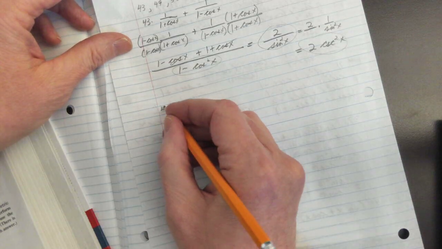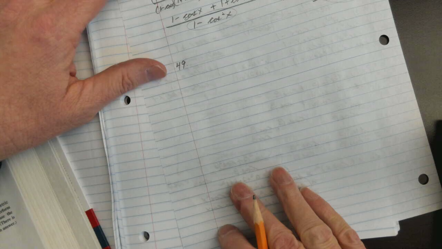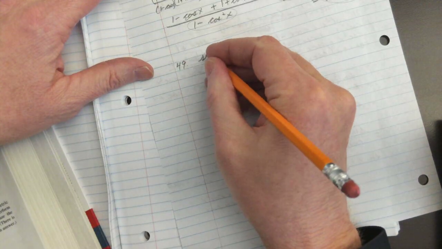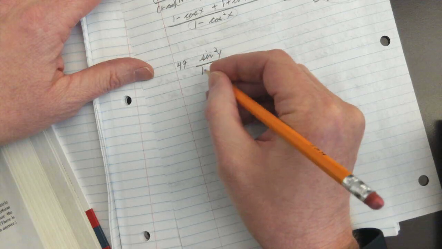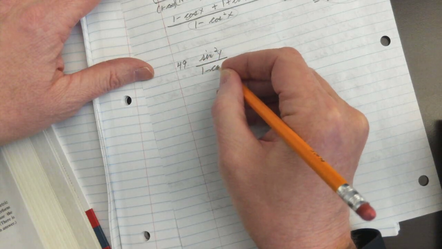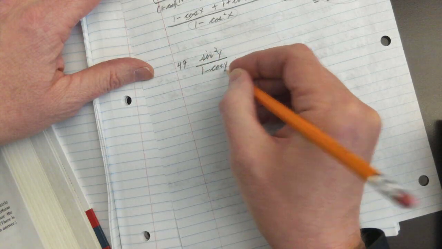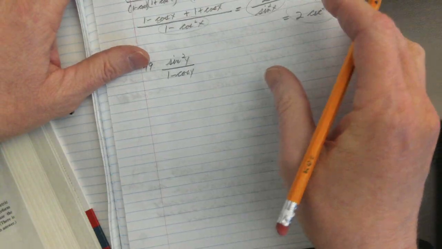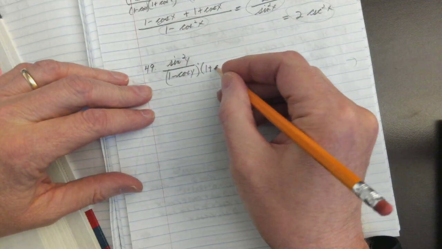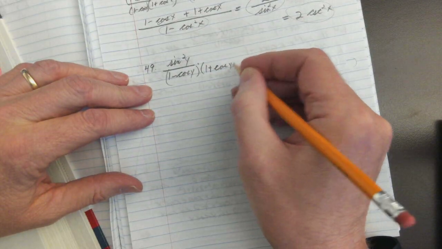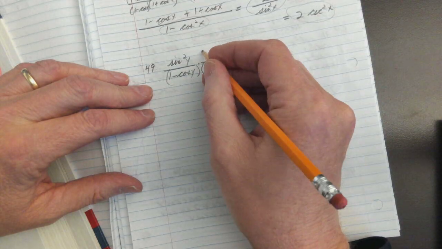All right, 49. We want to write this so it's not in fractional form. Sine squared y over 1 minus cosine y. My inclination here is to multiply this by 1 plus cosine y. Kind of the conjugate idea here.